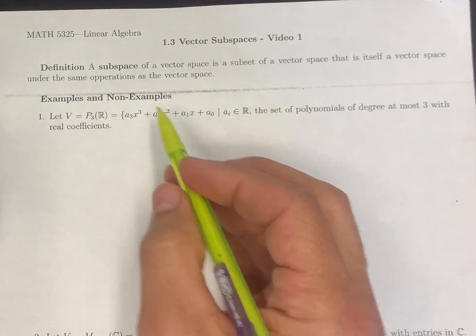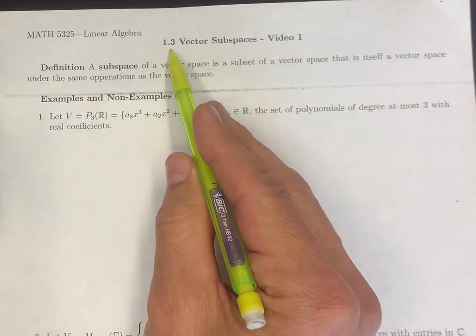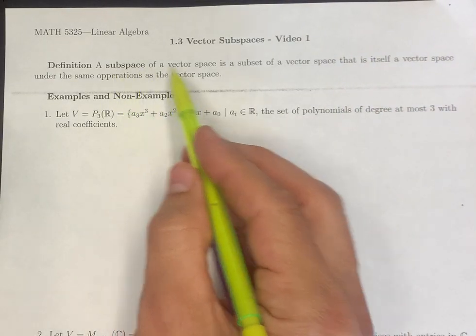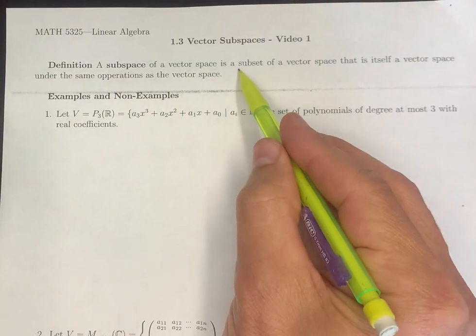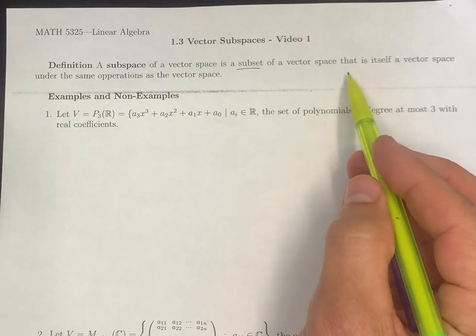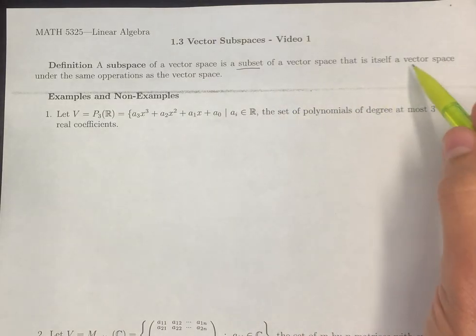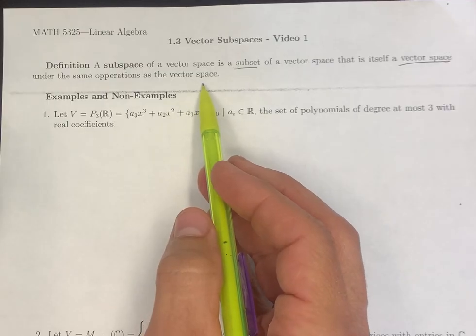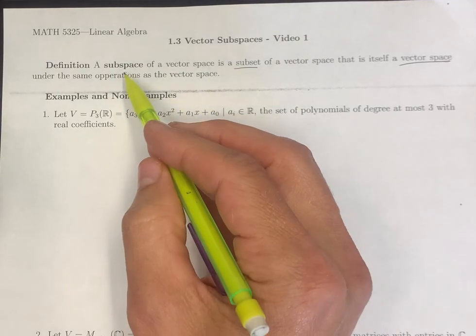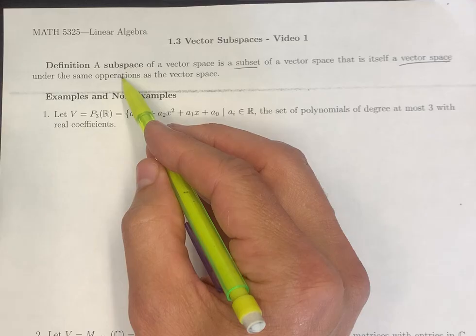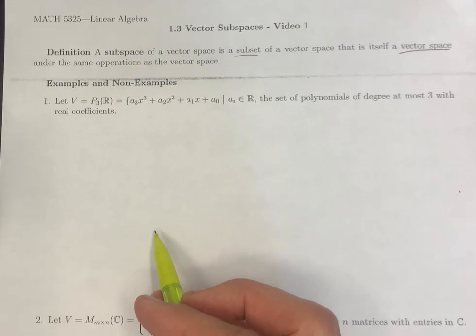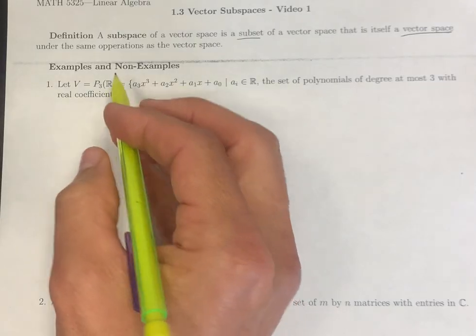Let's look at the fundamental definition in section 1.3, vector subspaces. A subspace of a vector space is a subset of a vector space that is itself a vector space under the same operations as the vector space. So a subspace is a subset and a vector space itself with the same operations. Let's look at some examples and non-examples.